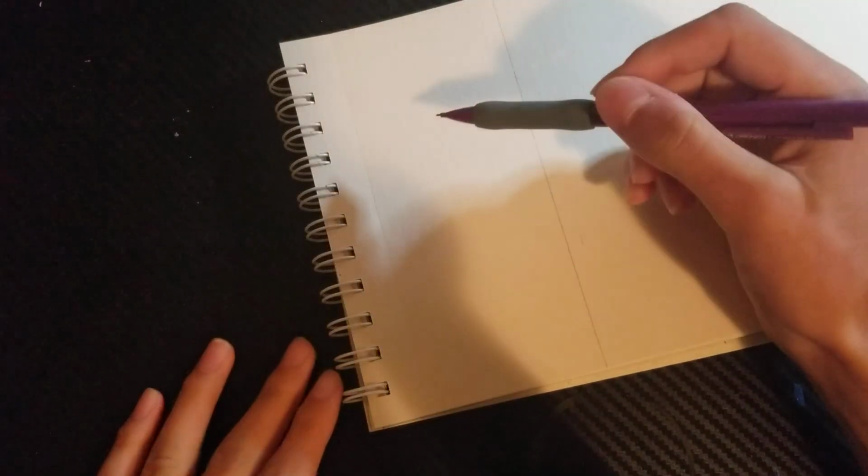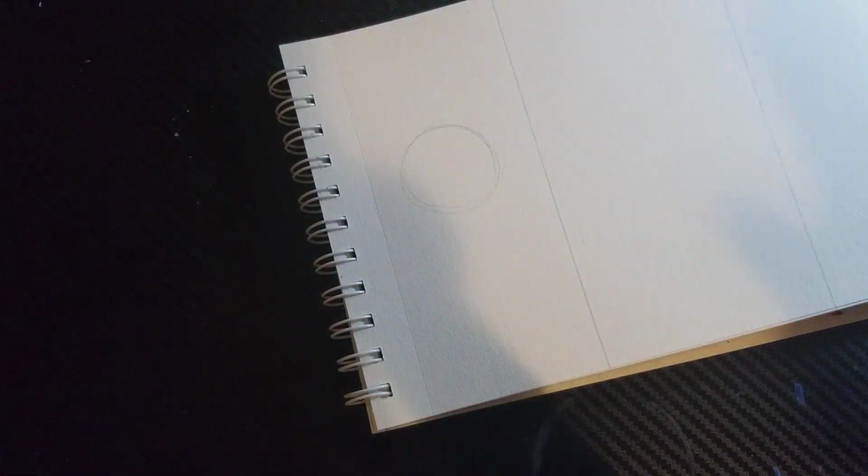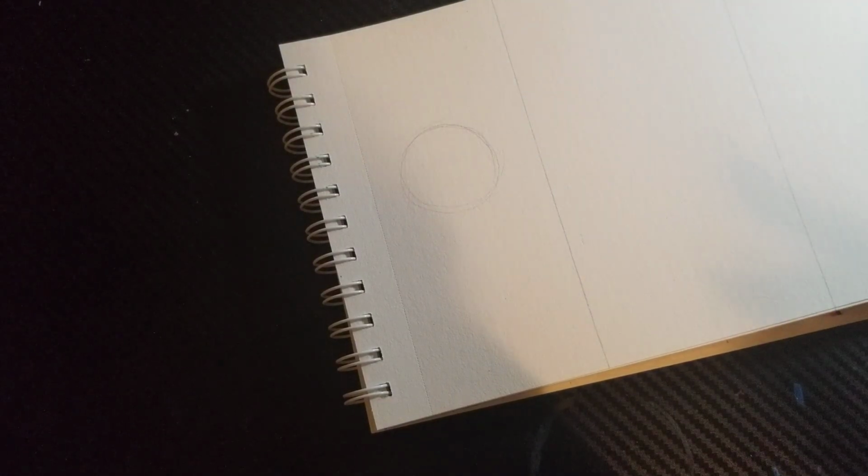So you're gonna grab a pencil and draw a face, but not any face. You want to change the size. There are different sizes of faces: really wide, rounded, or tall.